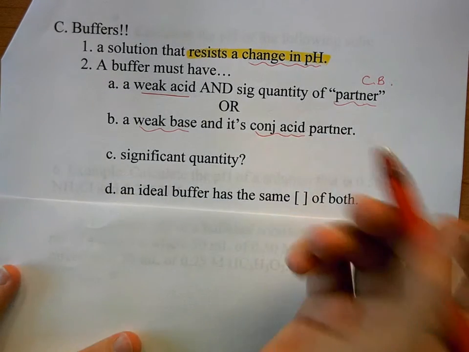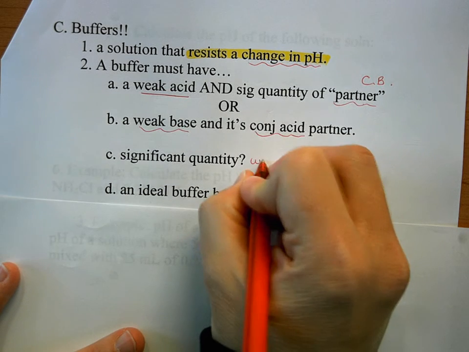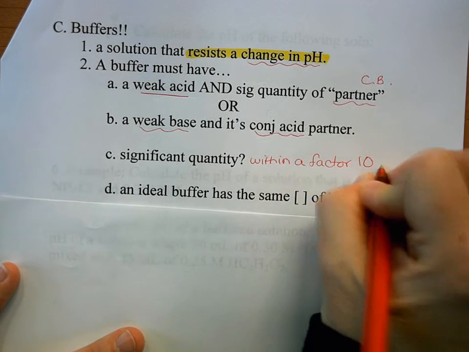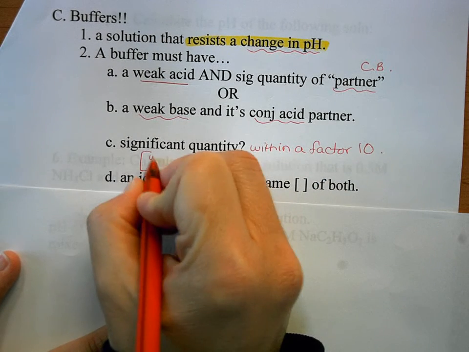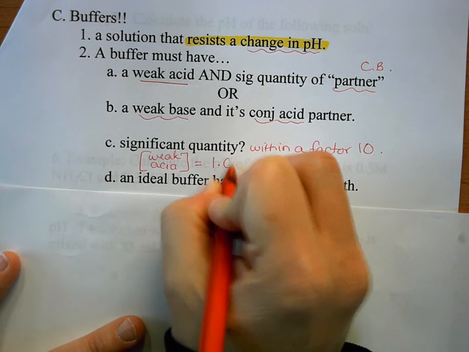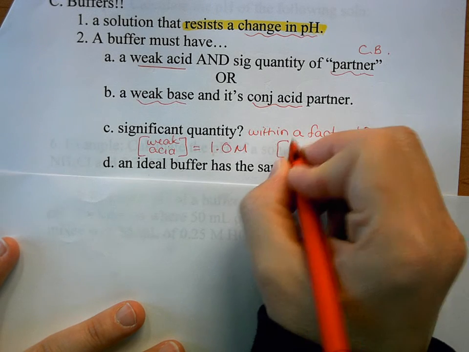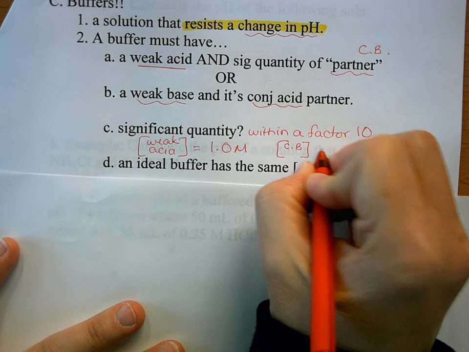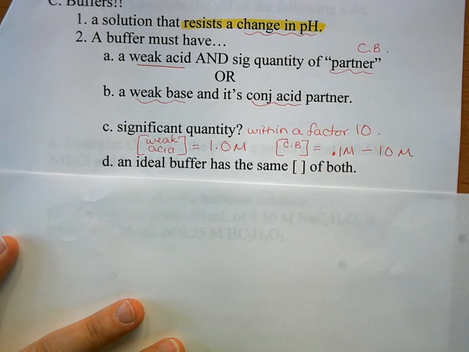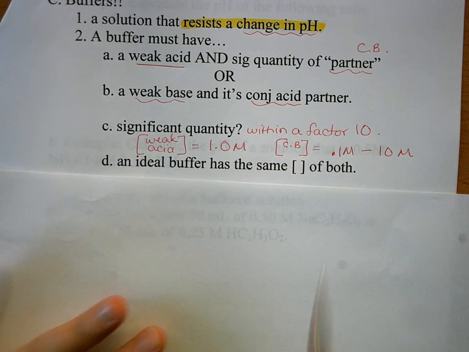So what do I mean when it says a significant quantity of the partner? Significant quantity means within a factor of 10. If my concentration of weak acid is 1 molar, then my concentration of the conjugate base has to be anywhere from 0.1 molar to 10 molar, so within a factor of 10, either below or above. And an ideal buffer has the same concentration of both.